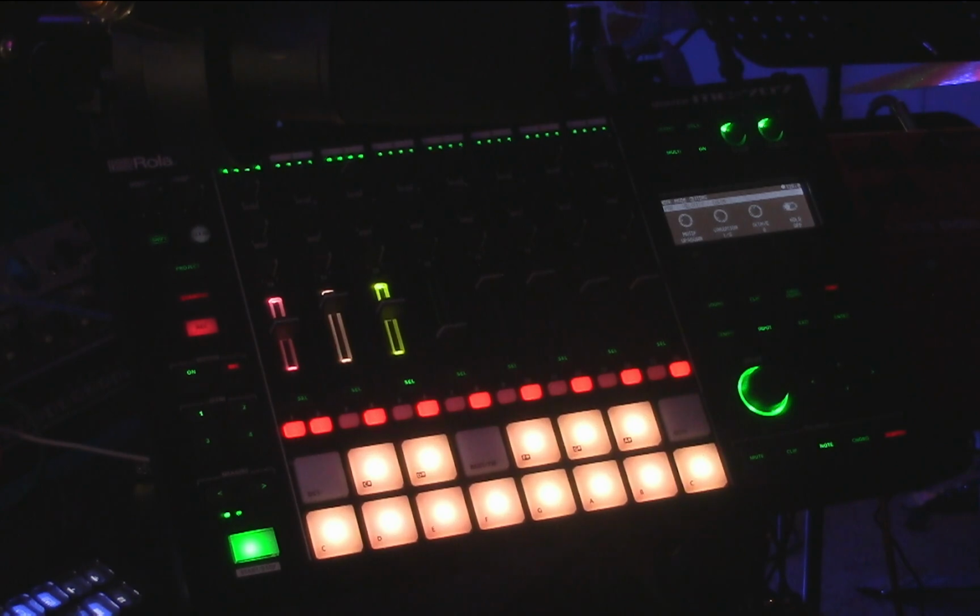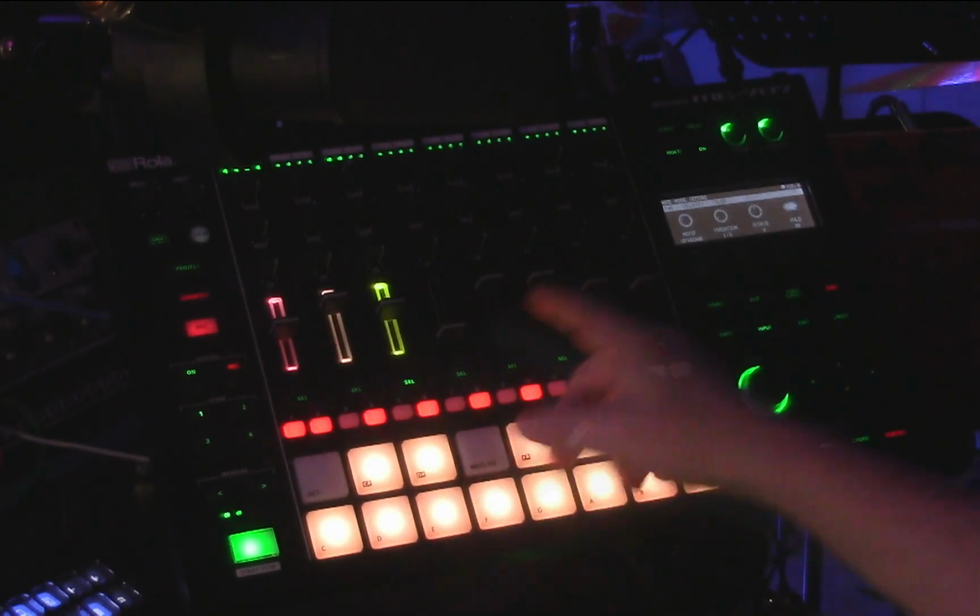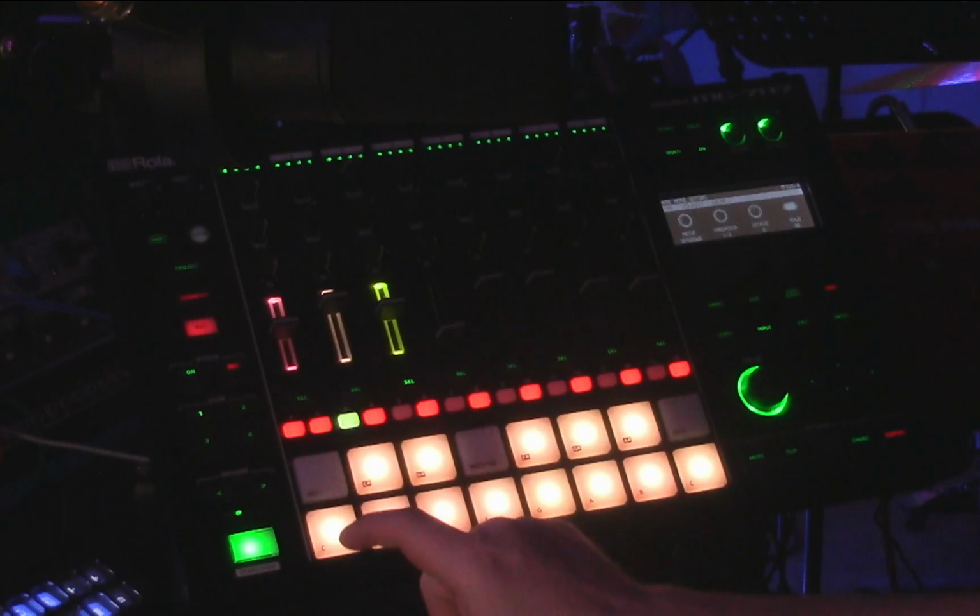But you can definitely make some very interesting patterns, and in addition to that, since it's recorded, I can turn back on the hold and go.